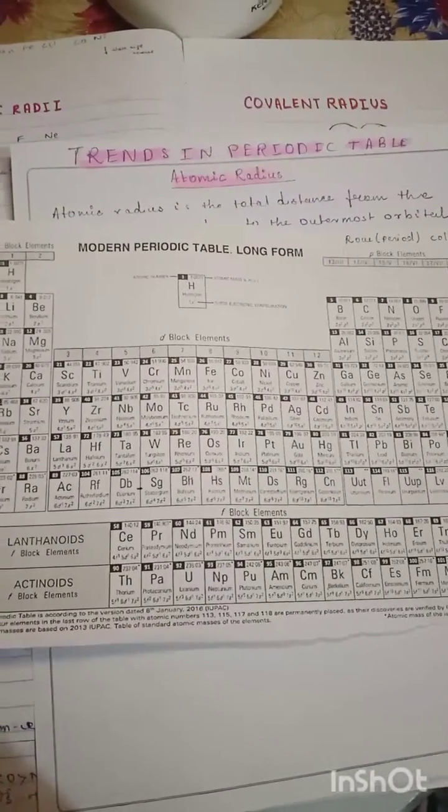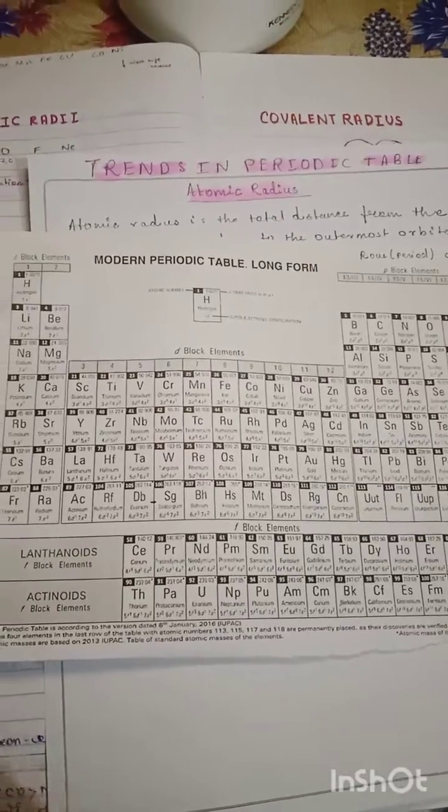Hello students. Today our topic is related to the modern periodic table. This topic is very relevant for standard 11 chemistry.